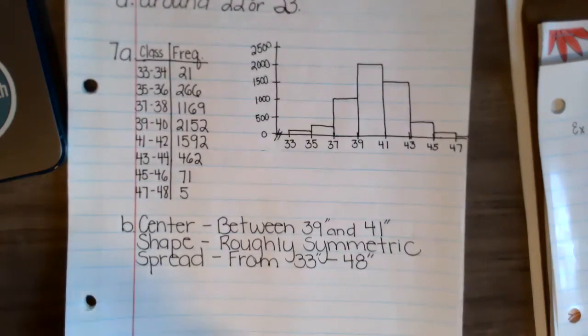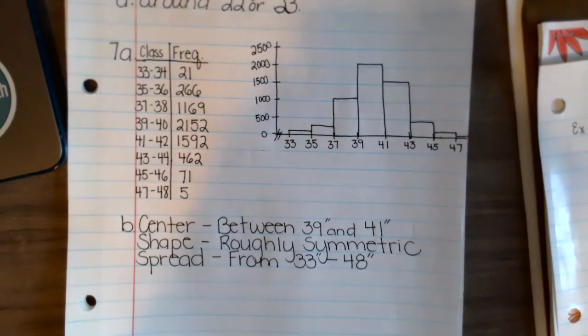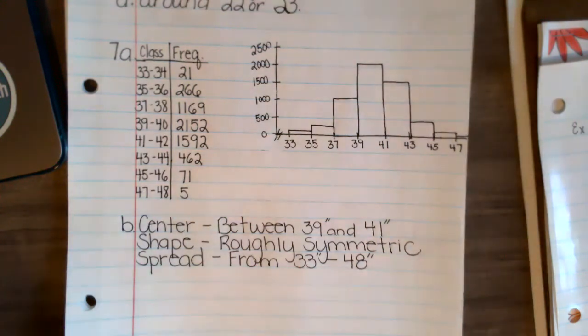Okay. Number 7 was a little bit tricky. For that one, they gave a lot of measurements there. I decided, instead of making all those bars, because we would have had 1, 2, 3, 4, 5, 6, 7, 8, 16 bars if we used the data that they had, I decided instead to combine data.